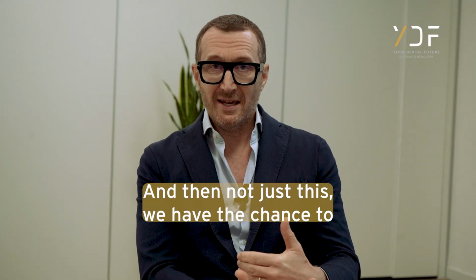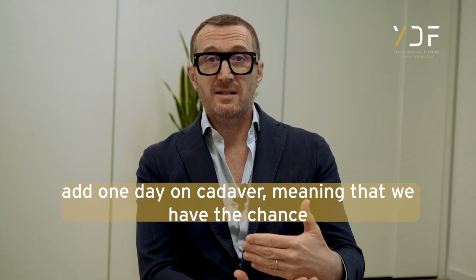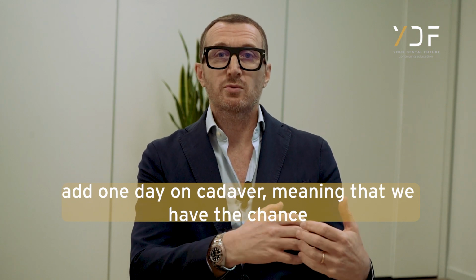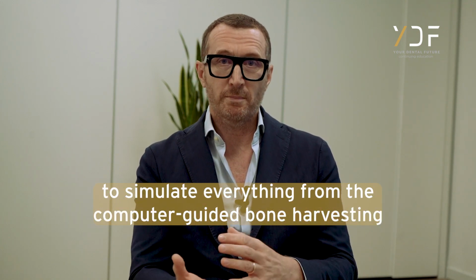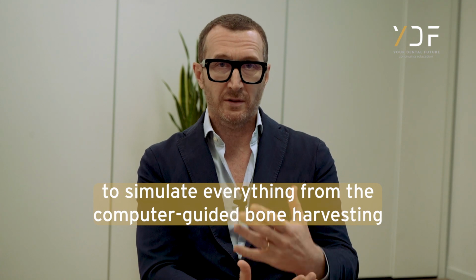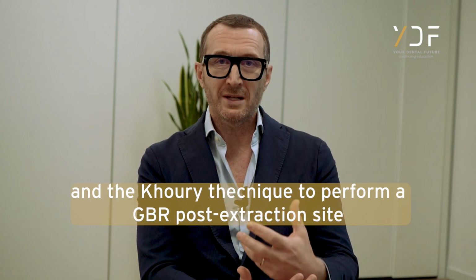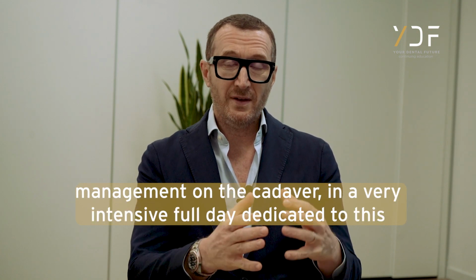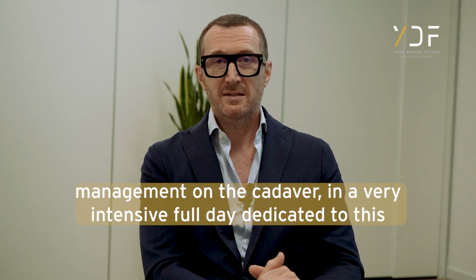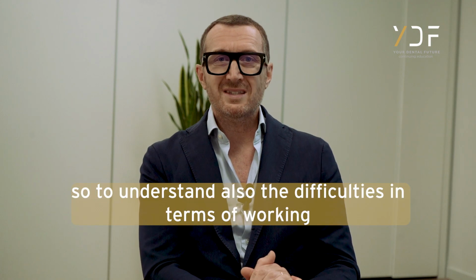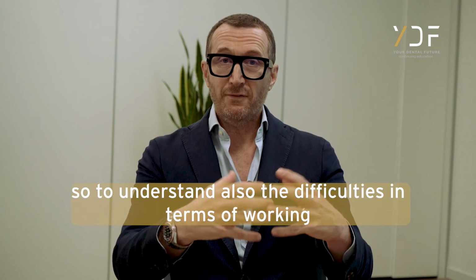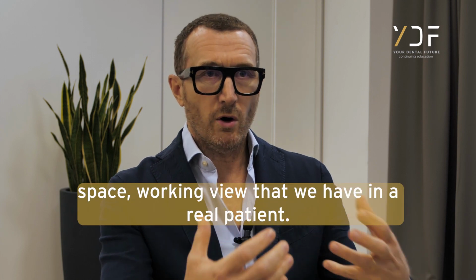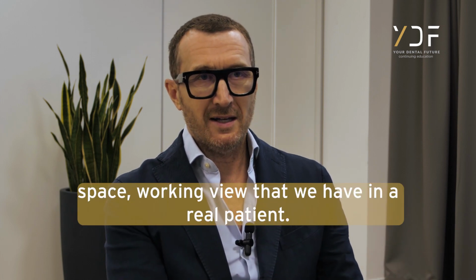And then, not just this, we have the chance to add one day on cadaver, meaning that we can simulate everything, from computer-guided bone harvesting and the Khoury technique to performing a GBR and post-extraction site management on the cadaver, in a very intensive full day dedicated to this. So we also understand the difficulties in terms of working space and working view that we have in a real patient.